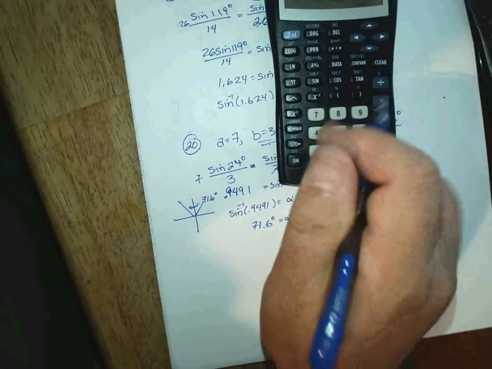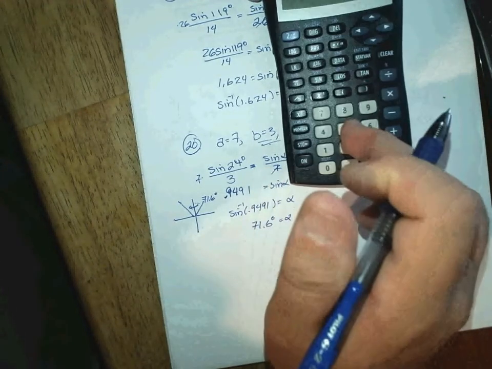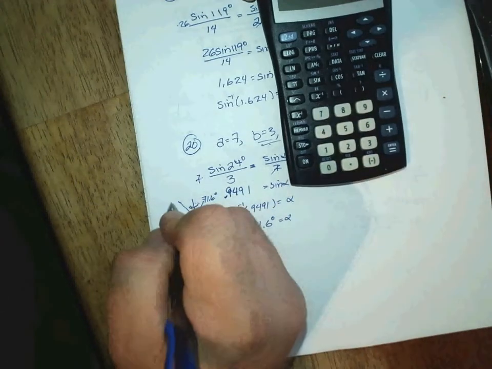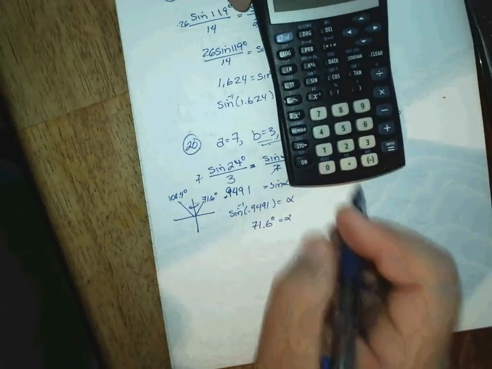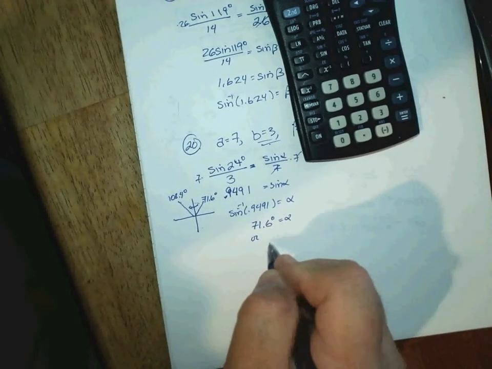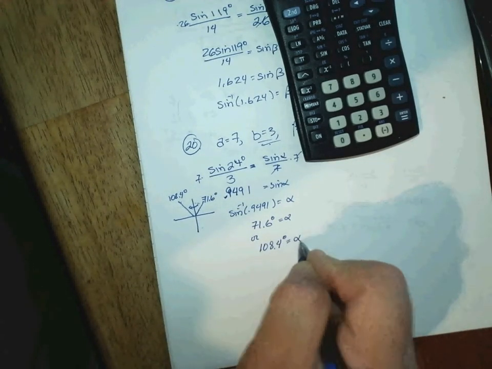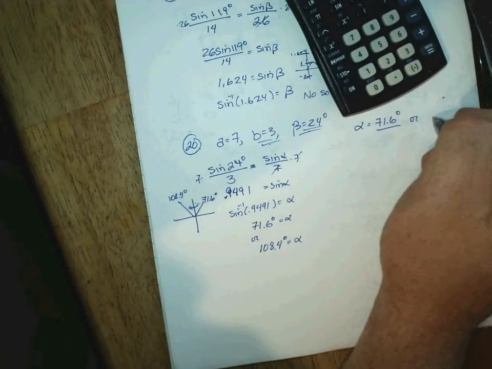That's going to be 180 degrees minus 71.6 degrees, and we get 108.4 degrees. There's a second solution for alpha. Okay?